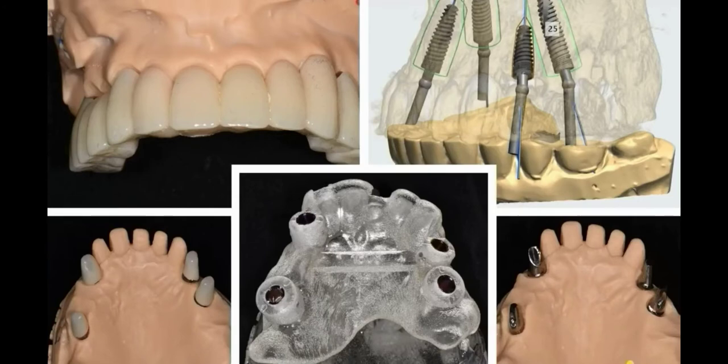The use of computer-guided planning enabled the preparation of all the components prior to surgery, resulting in a swift and accurate surgical procedure and simplifying the completion of the temporary bridge. The considerable saving in chairside time far outweighed the preparation of the planning stage.